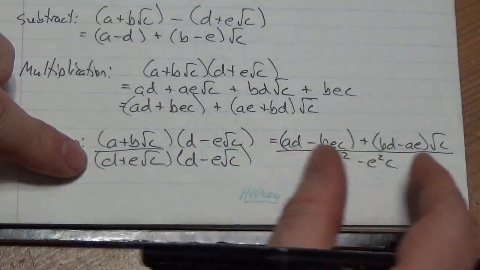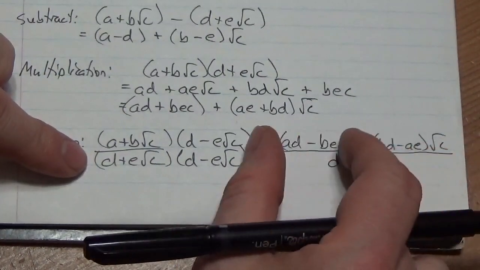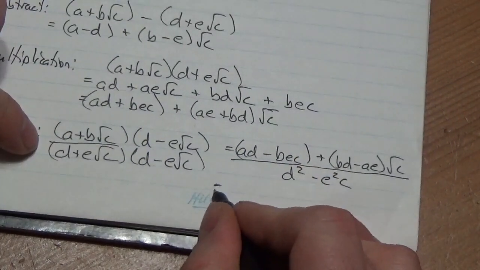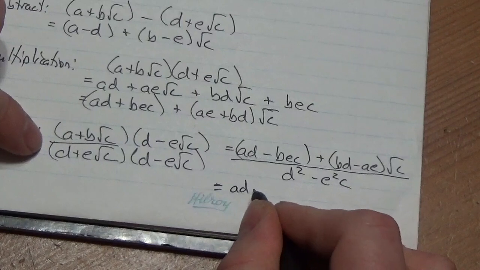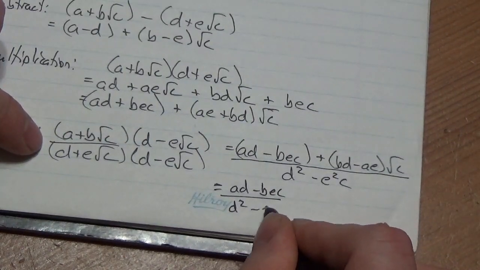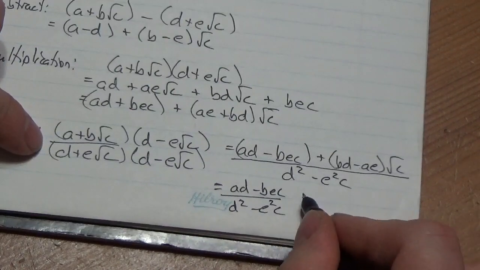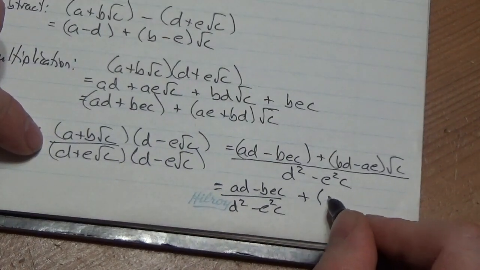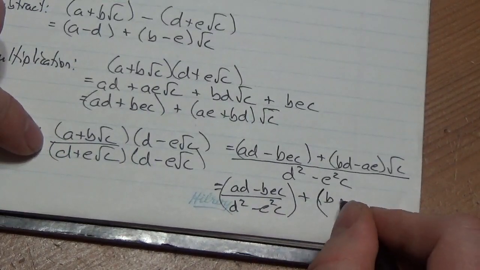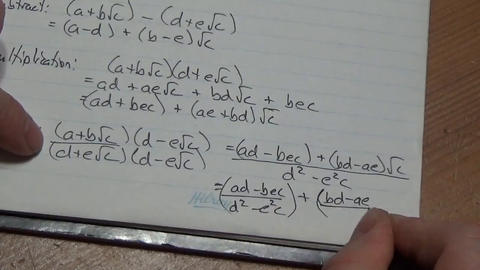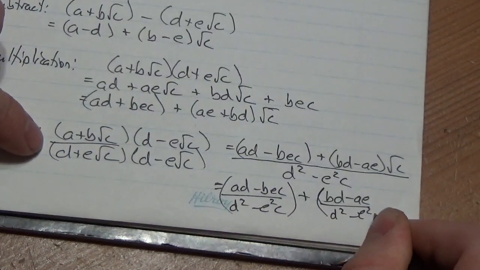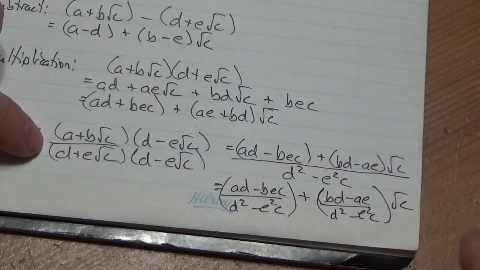Now, I've got two separate terms that I'm really isolating here in the numerator. And so now, just to simplify this, this is going to be AD minus BEC all over d squared minus e squared c, plus b, now I'm going to put parentheses around that, BD minus AE all over d squared minus e squared c, and this is all multiplied by root c.